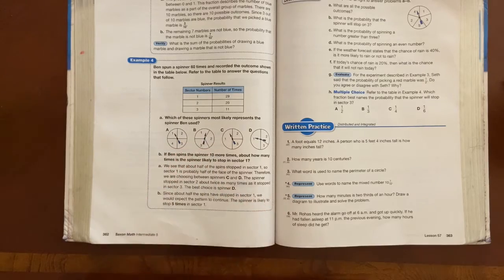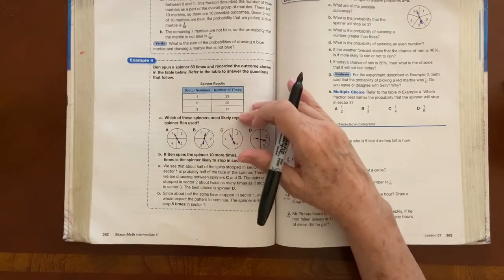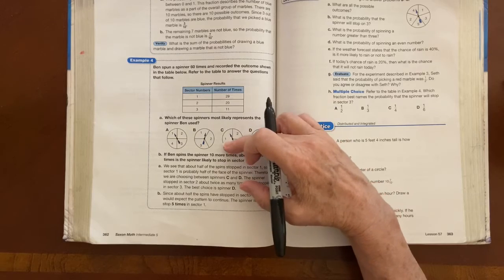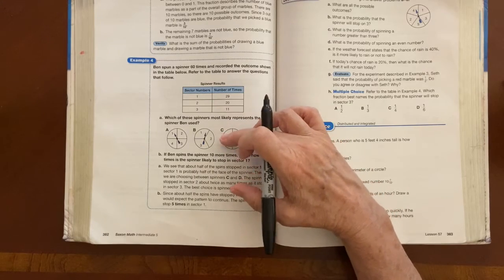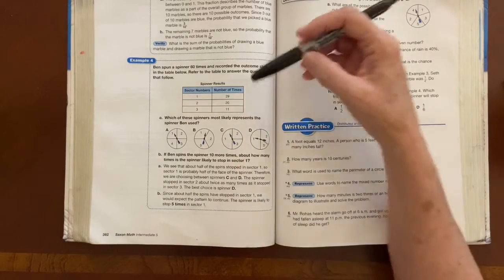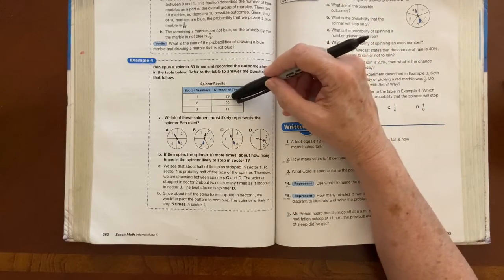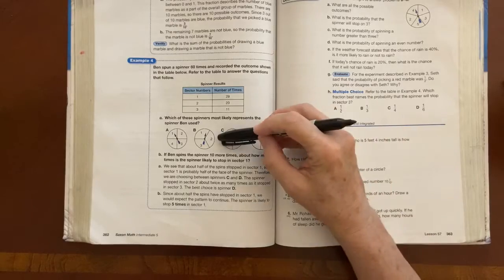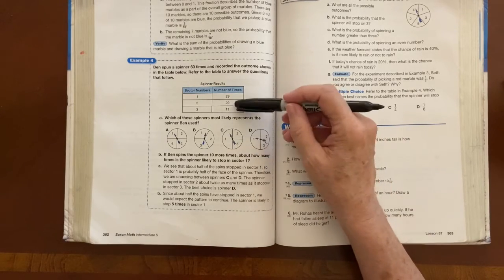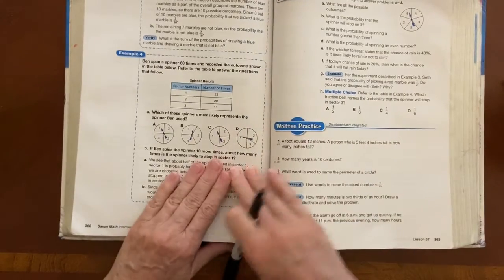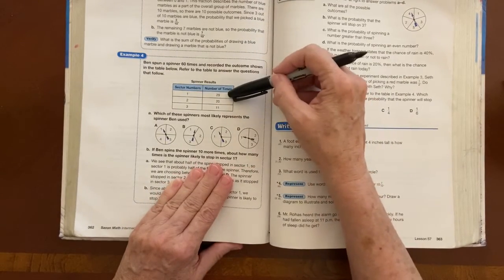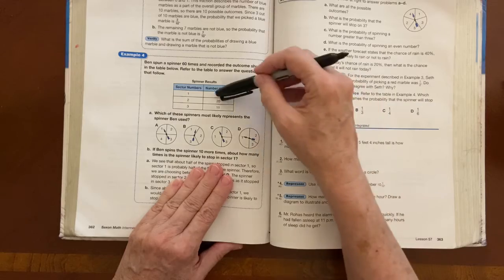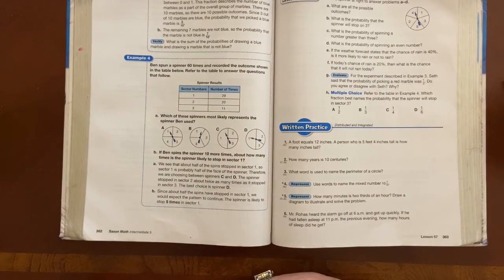These are all equal size sectors, aren't they? So you would expect those numbers would be pretty much equal. What about this one? Sector 1 is twice as big as 2 and 3. That was a possibility, isn't it? Because this 1 is half of the whole times that he spun, and that's half of the surface area. So that's a possibility. But then look, 2 and 3 are equal, so you would expect those to be equal. Let's look at D. 1 is half, so that's half. 2 is bigger than 3, and you got 2 more often than you did 3. So it's D, spinner D.